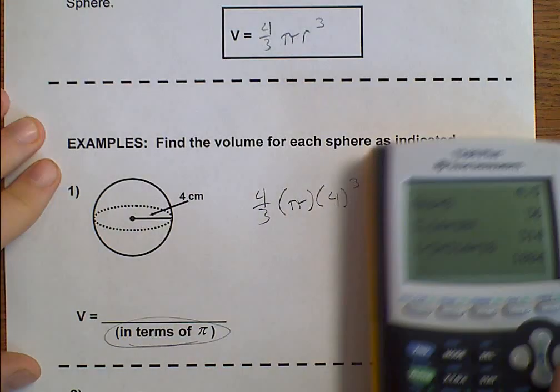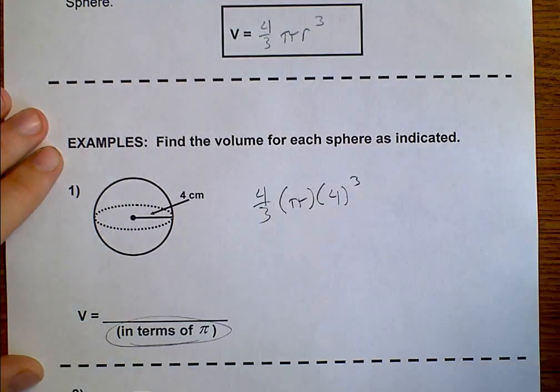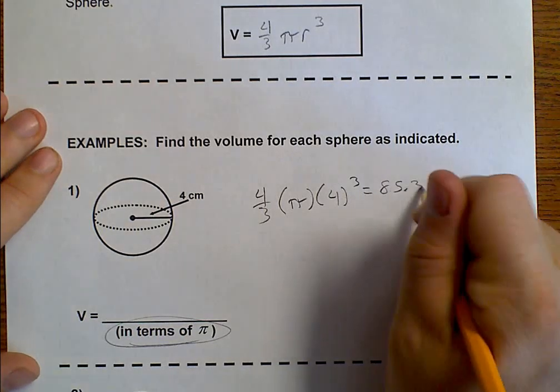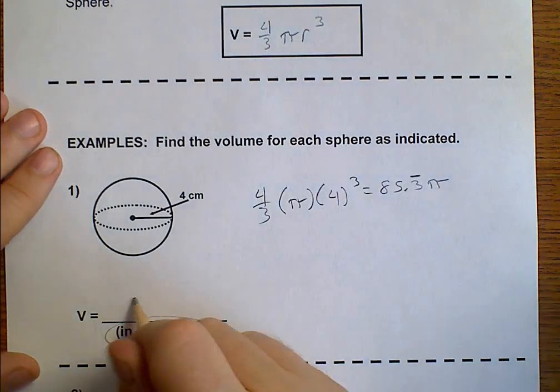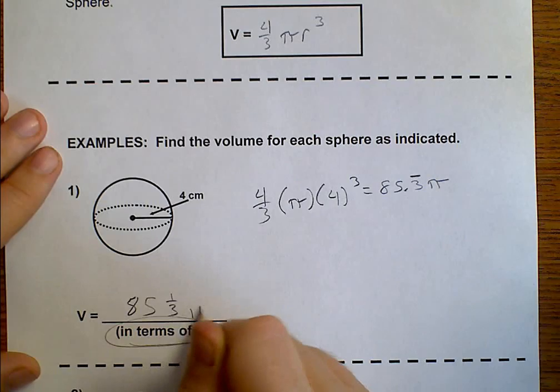So 4/3 times 4 to the third gives us 85.3 repeating pi, which we can call 85 1/3 pi.